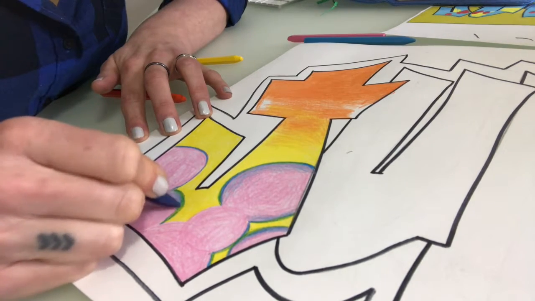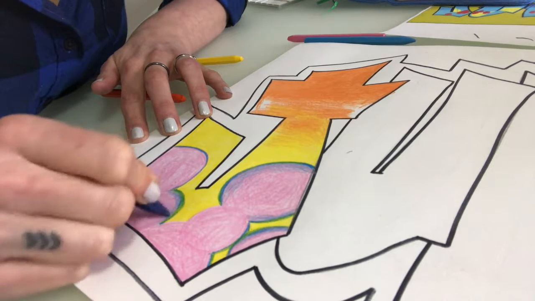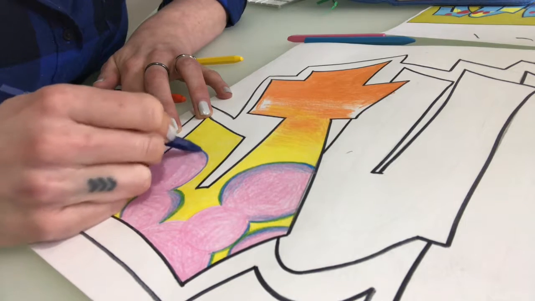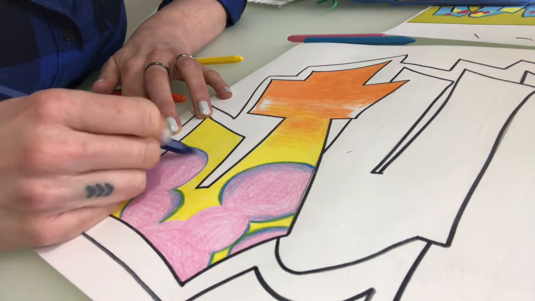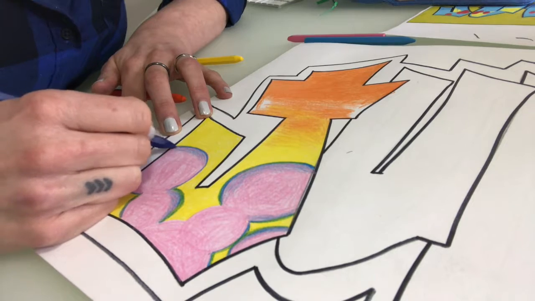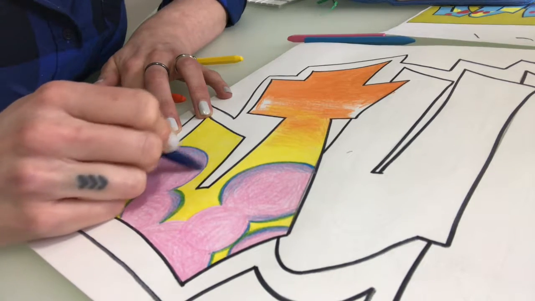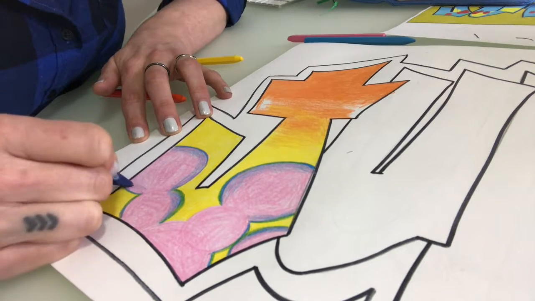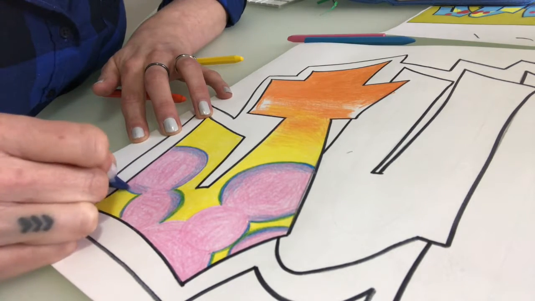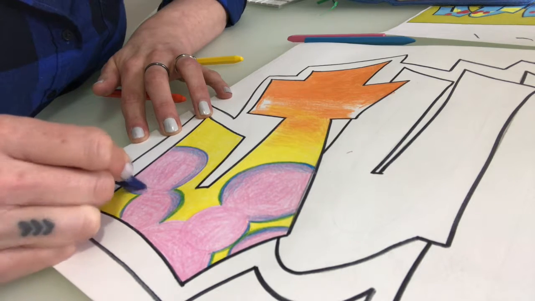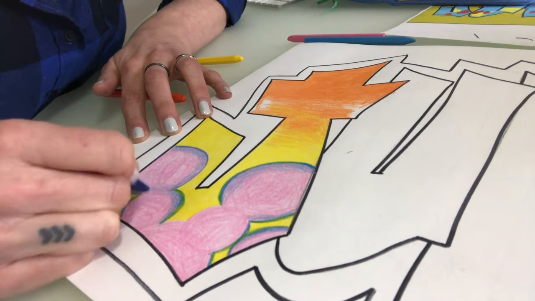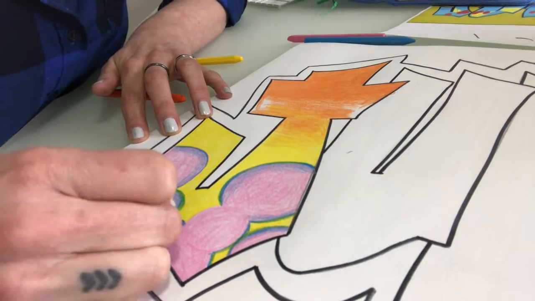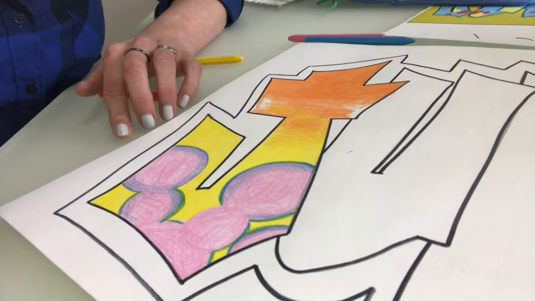So techniques I want you to think about when you're using your colored pencils. How can you layer them? How can you blend them? Don't use too many colors. Think about your color scheme. I used some analogous colors that would be next to each other in the color wheel, like yellow and orange. I'm also using some complementary colors that would be opposite the color wheel, like orange and blue. All right, so it kind of gives it a little bit of three dimension with the shading.